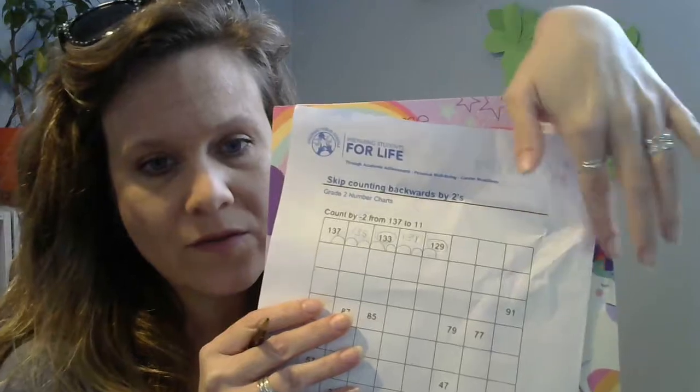Okay, so fill out the rest of this chart. We're just skip counting. We're jumping 2 jumps into the next block. Okay, 2 jumps backwards into the next block. Our number's always getting smaller because subtracting or counting backwards makes our number smaller. So it's going to get smaller, smaller, smaller, all the way down here to number 11.